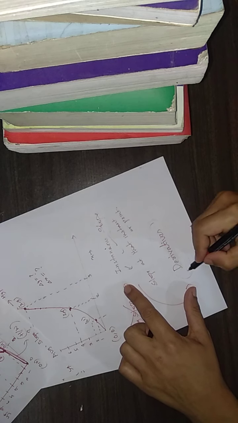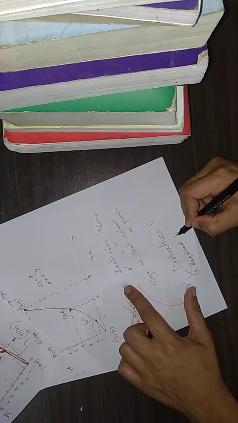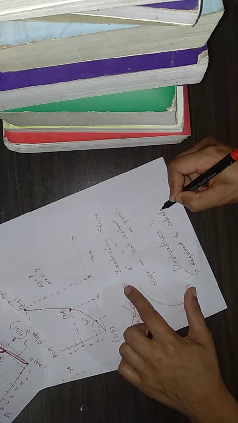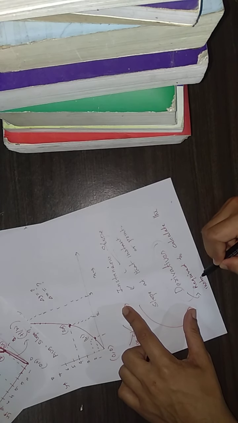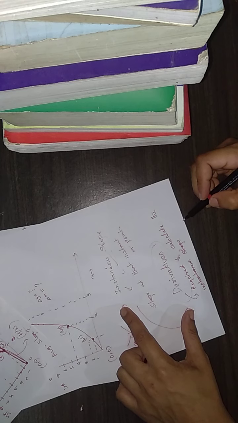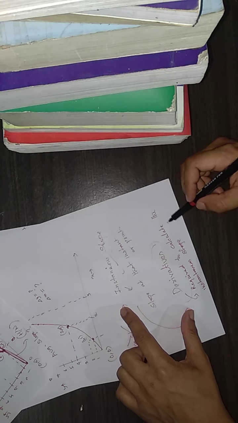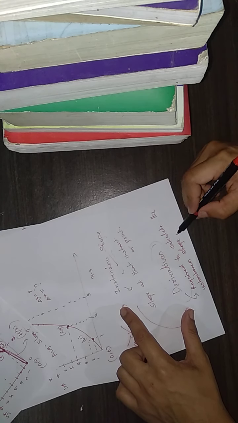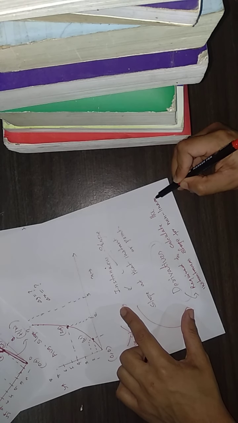So derivatives are required to calculate the instantaneous slope for non-linear functions.